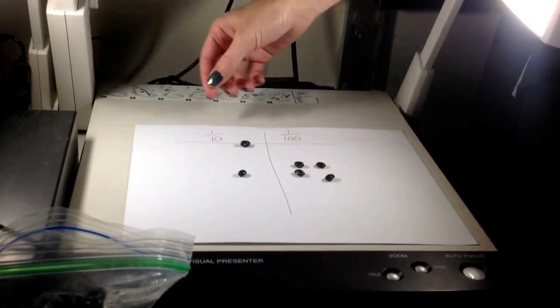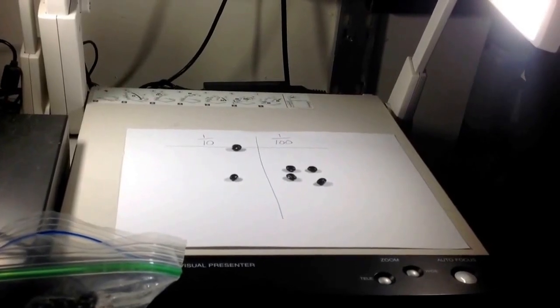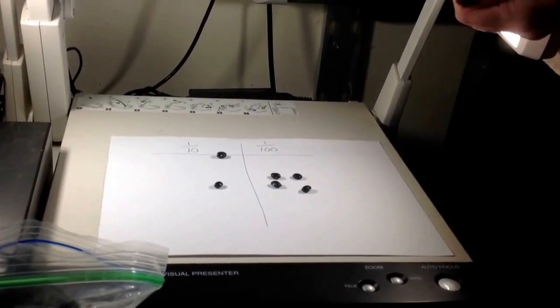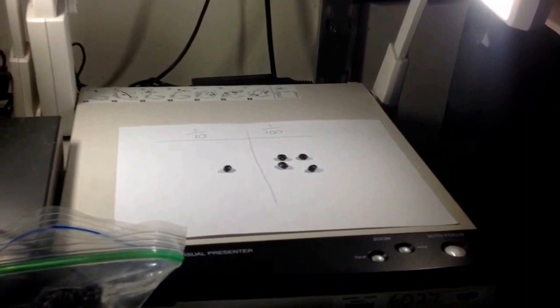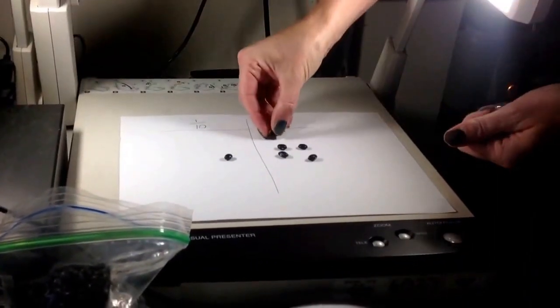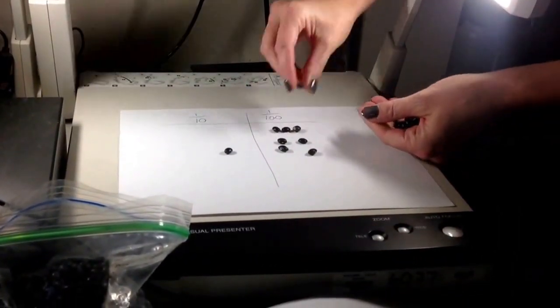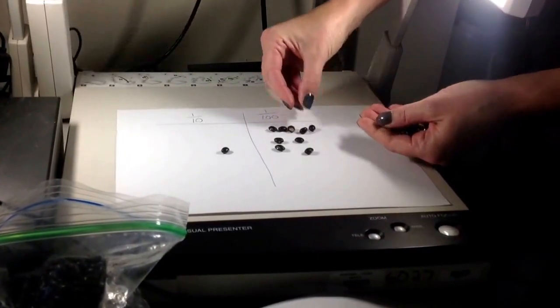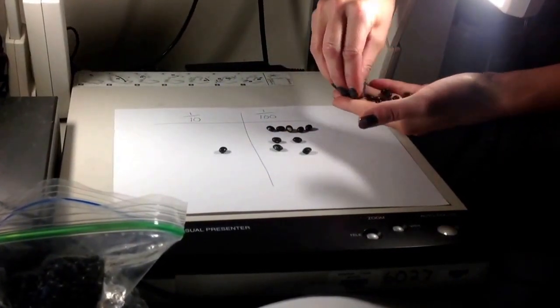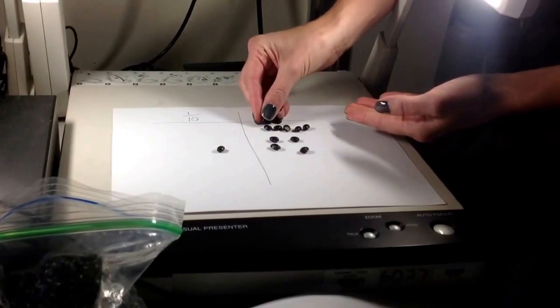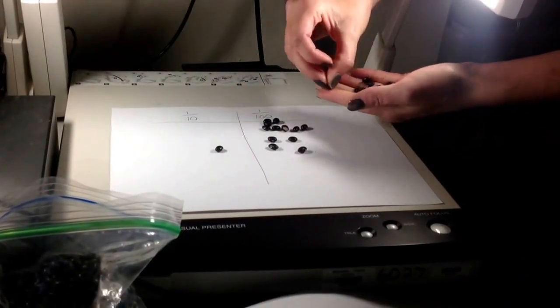So if I have 1/10, that's actually 10 hundredths. So I can exchange this guy on the tenth side for 10 hundredths. And this is something that we've worked on, so they should be familiar.